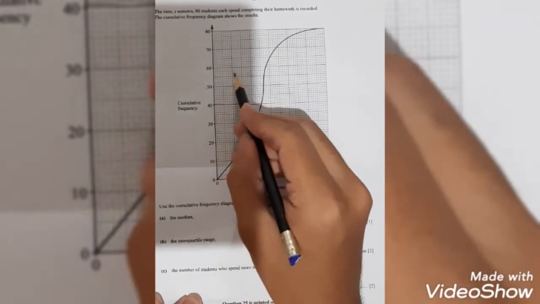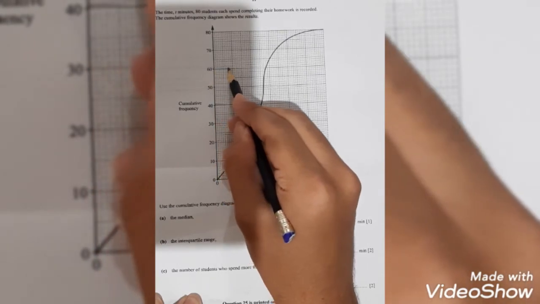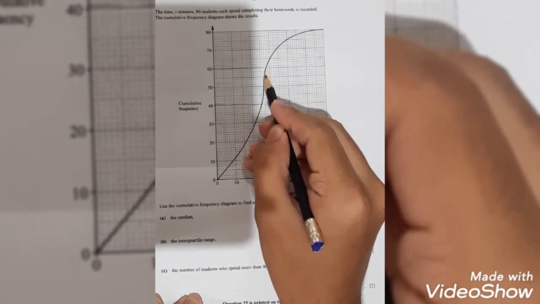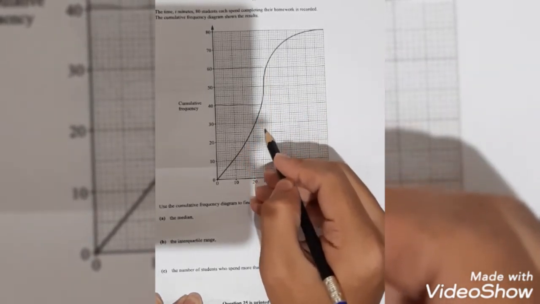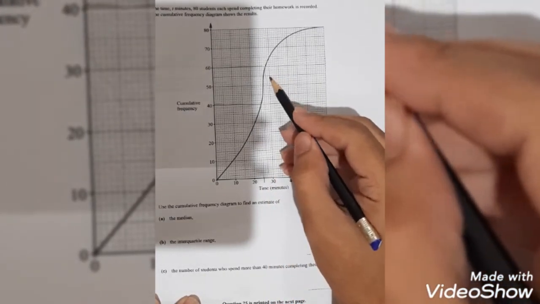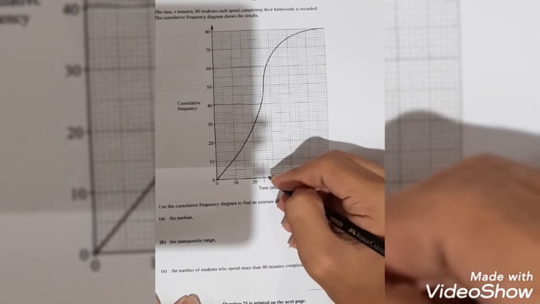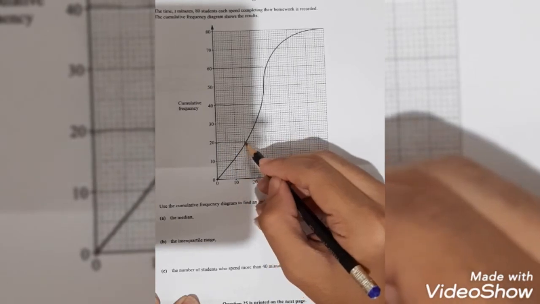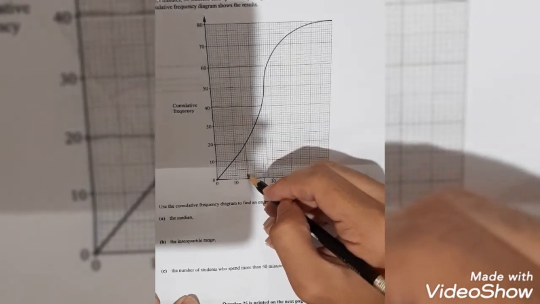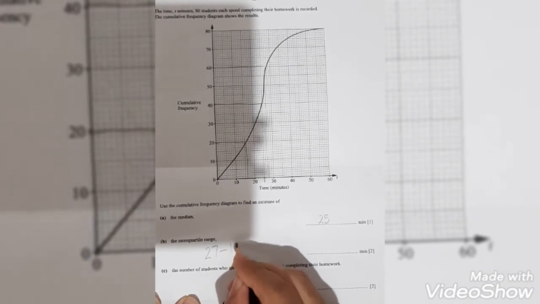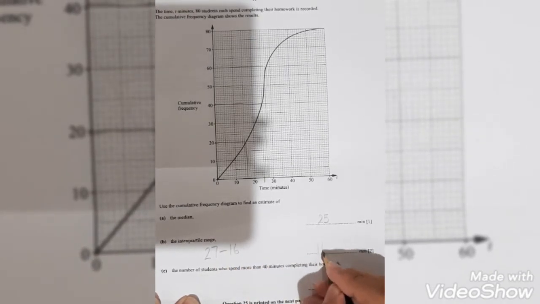So we will draw a line from 60 students to the curve, and then we will bring the line down to the graph, which will be 27. And for the lower quartile, which is 20 students, we will draw a line down to the time in minutes, which is 16. So we will subtract 27 minus 16, which will be 11 minutes.